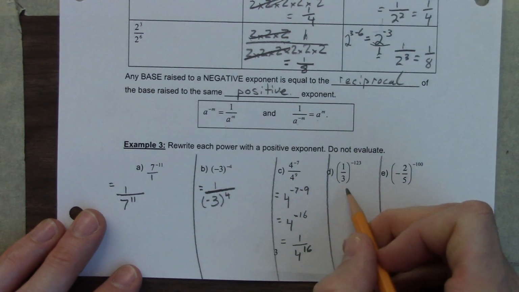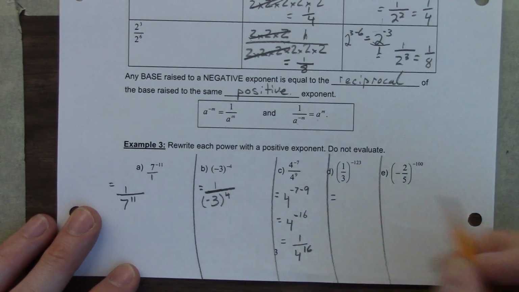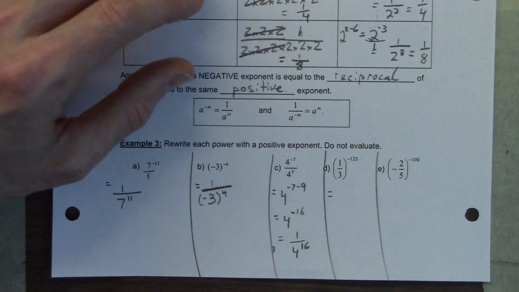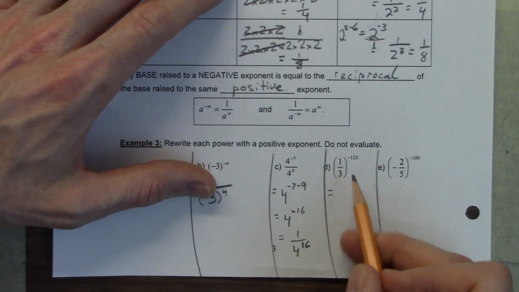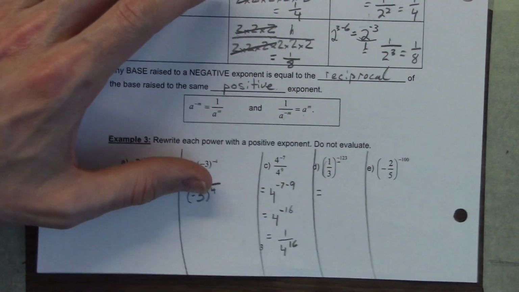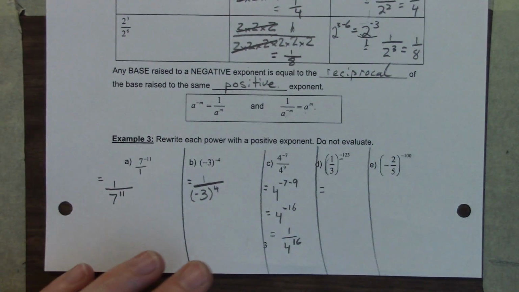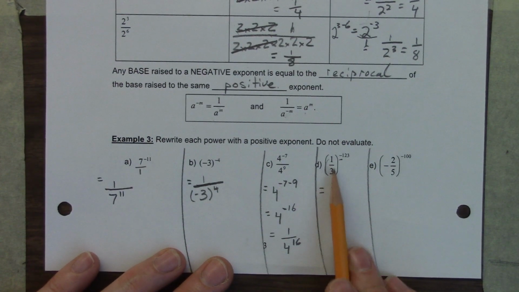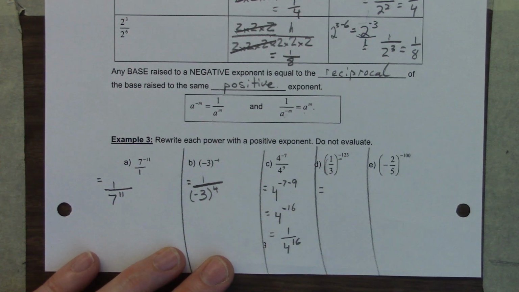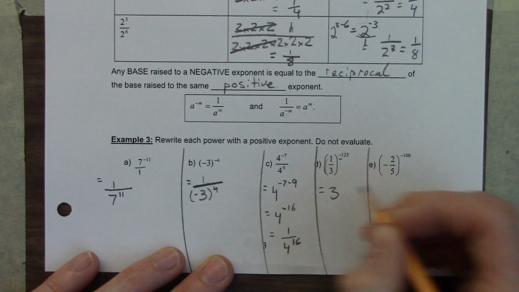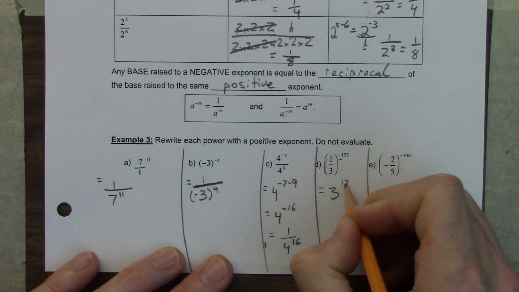Okay, Andrew. I'm not sure. So, you want to get rid of the negative exponent. In order to do that, you need to flip the base. So what is 1 over 3 flipped? No? What is 1 over 3 flipped, the reciprocal? 3. Okay, 3. Now you got rid of the negative, so it'll be to the exponent of? 128. Yeah, that's it.